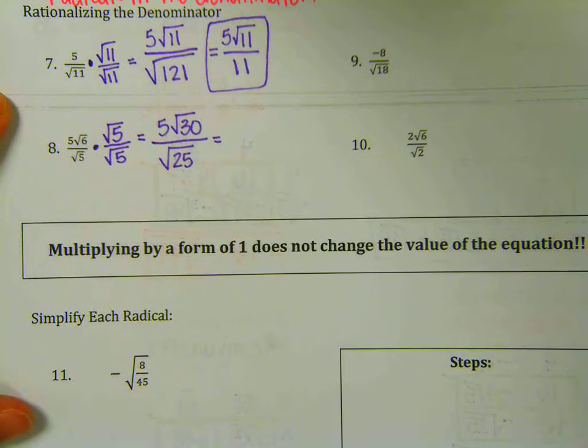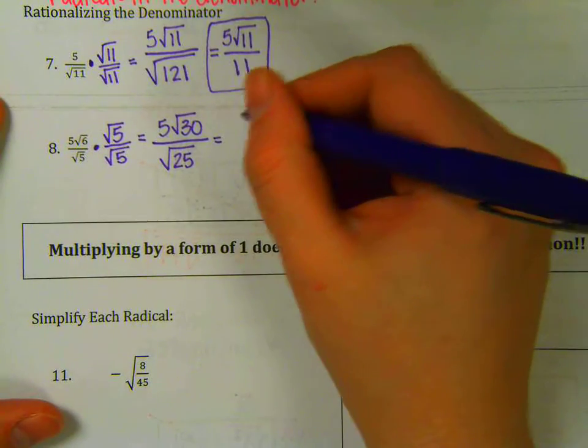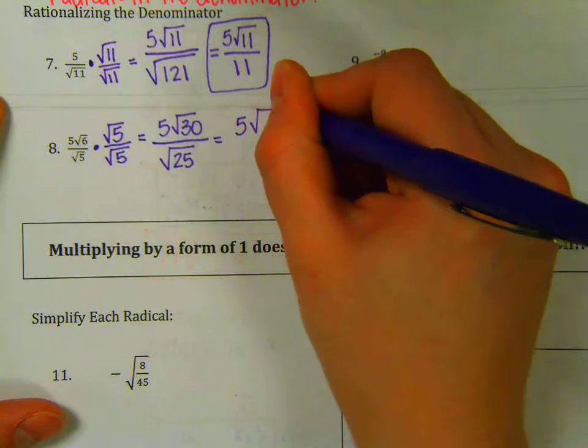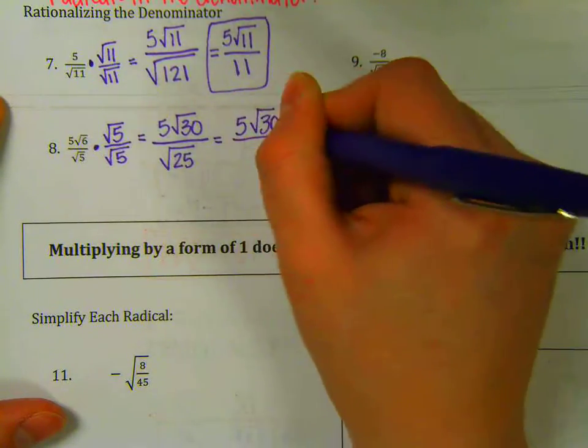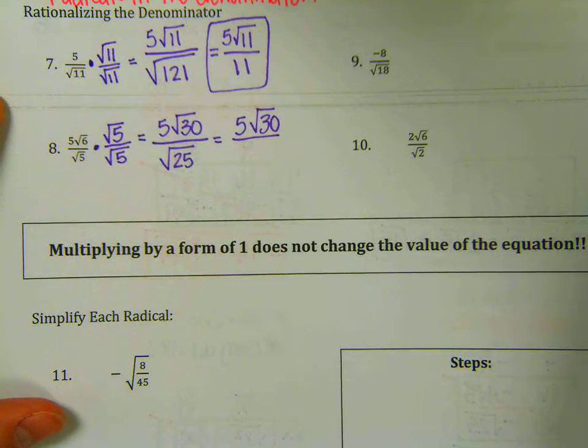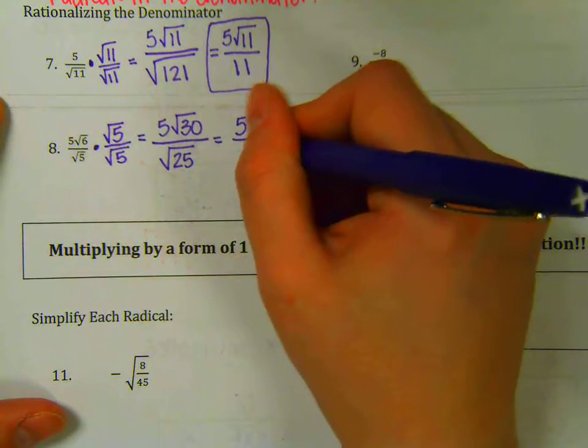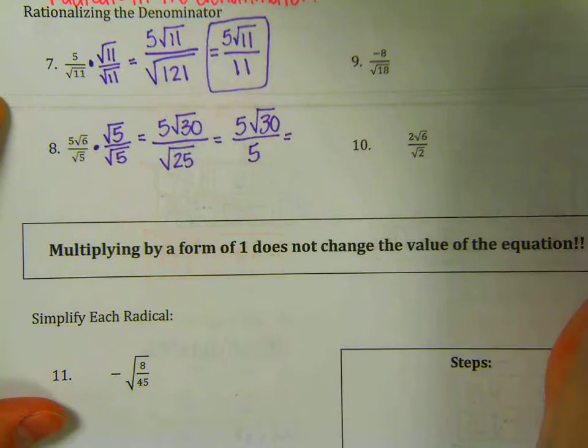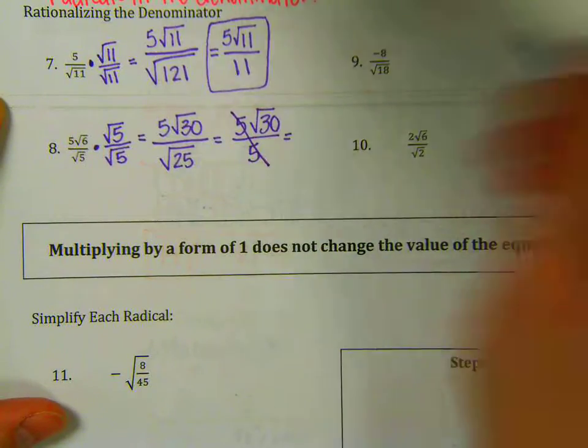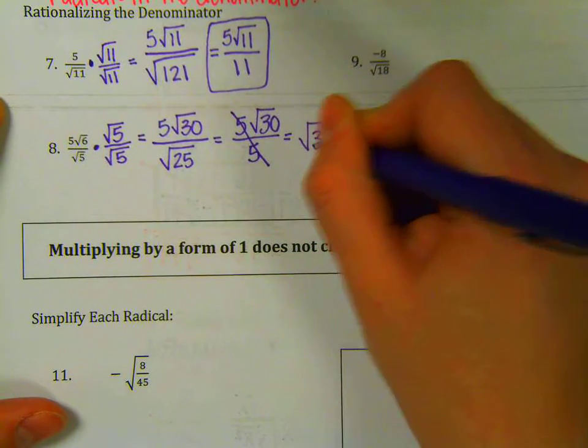Now 30 I can't really simplify. I'll have 6 and 5, so I'm going to leave it like that. So 5 square root of 30. But what's the square root of 25? 5, right. So we have 5 root 30 over 5. Now what's 5 divided by 5? 1. So this cancels, and my final answer is just the square root of 30.